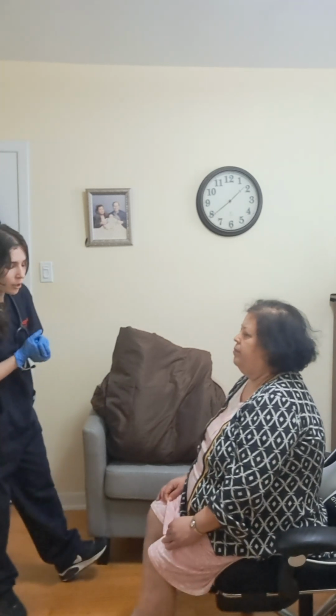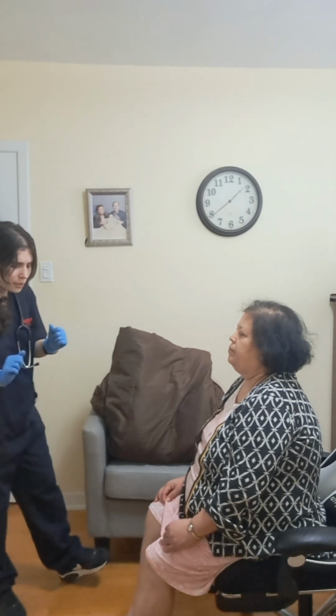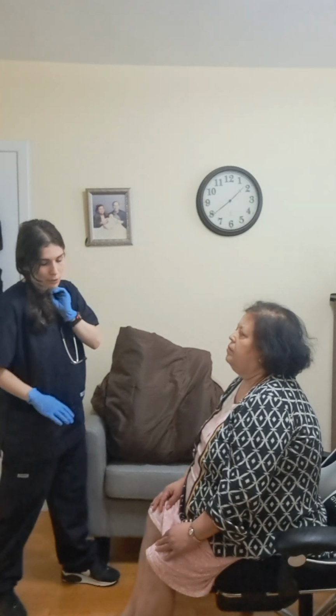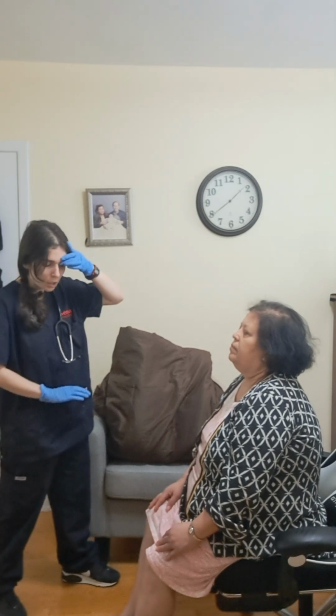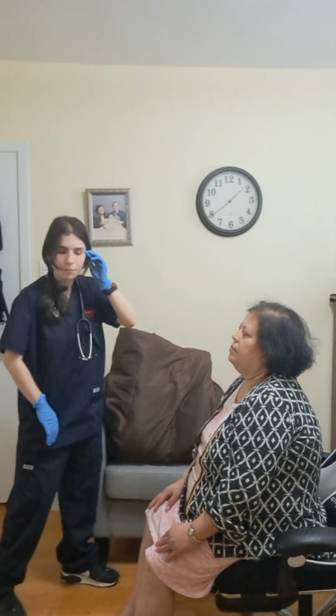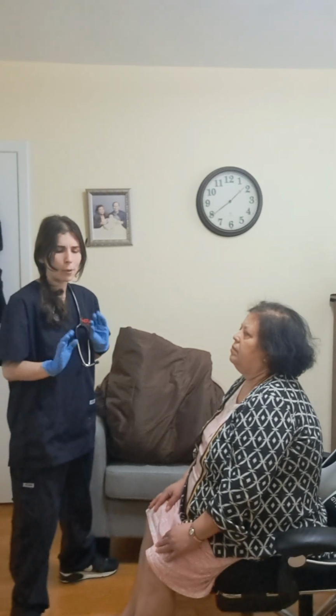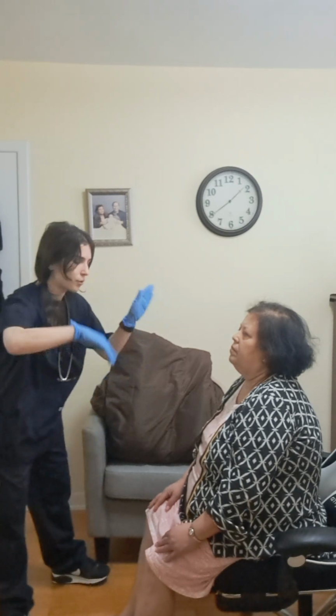Upon inspection, skin is intact and even. Body hair is distributed throughout evenly. No lesions or swelling present. Now I will palpate for moisture and temperature.